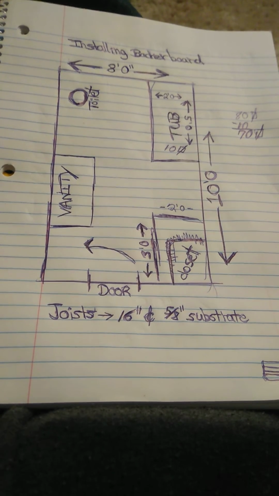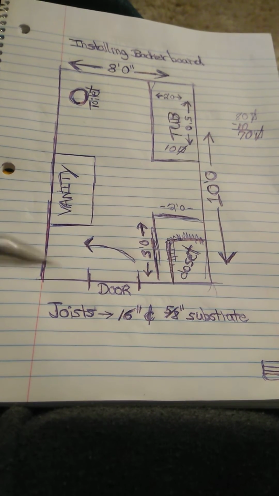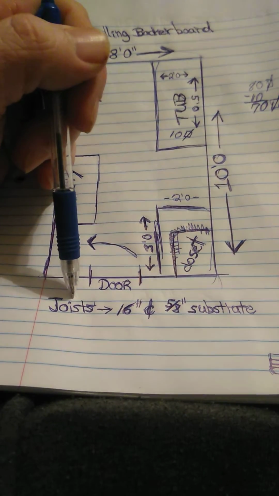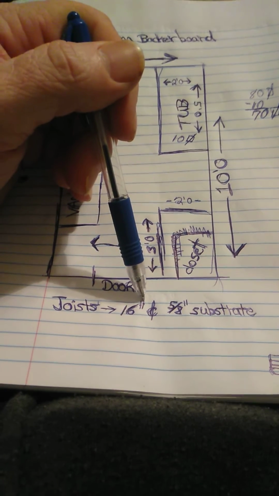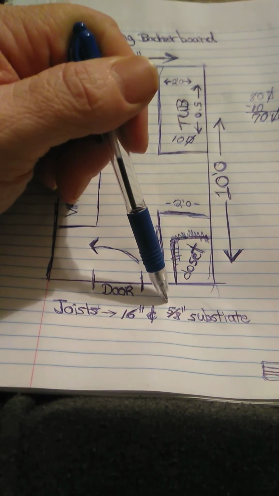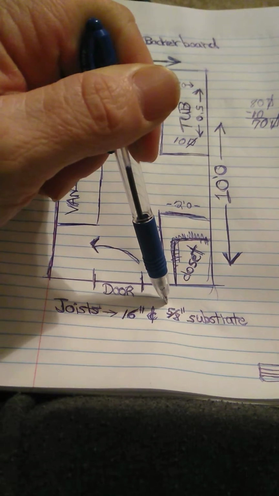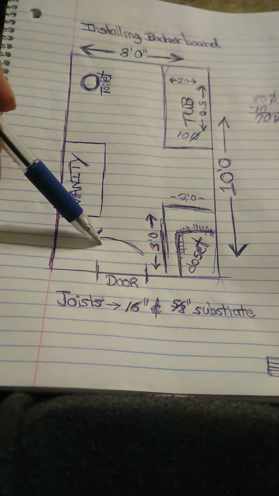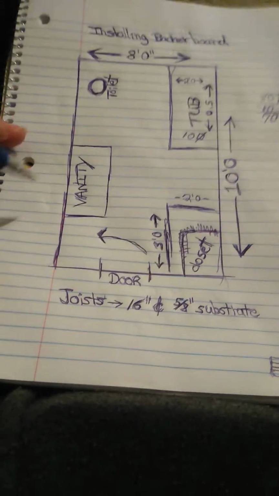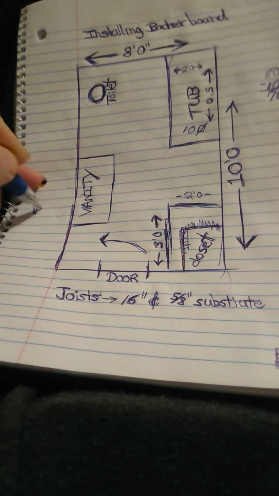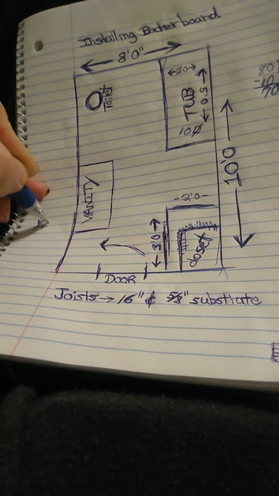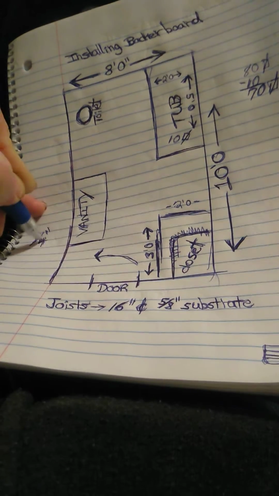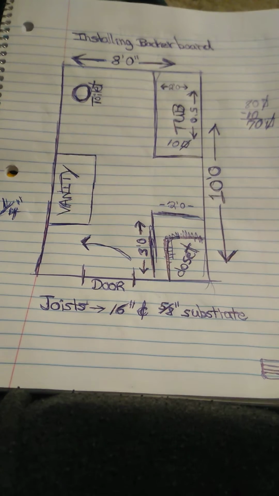Now, if you have access to see what the floor joists are, because I wrote right here, your floor joists have to be no more than 16 inches apart and have a minimum of a 5/8 inch substrate, which is basically 5/8 plywood. If you have that, then you can install, if you want to, 1/4 inch Hardie Backer down. Now, I do a lot of my floors with 1/4 inch, and a lot depends on that too.